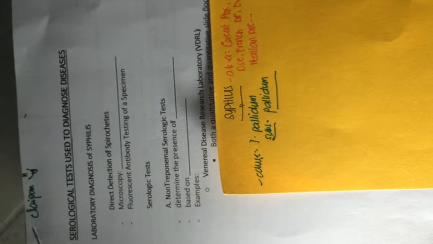Syphilis is caused by a bacterium known as Treponema pallidum subspecies pallidum. When indicating the cause of syphilis, it is very vital to indicate subspecies pallidum, because there are also other T. pallidum bacteria that can cause diseases other than syphilis. So it is very important to indicate which subspecies is the cause of which disease.